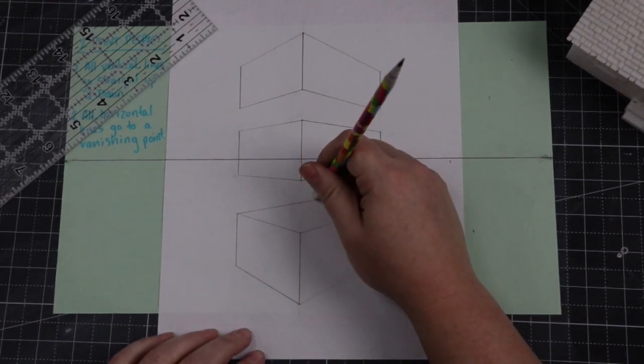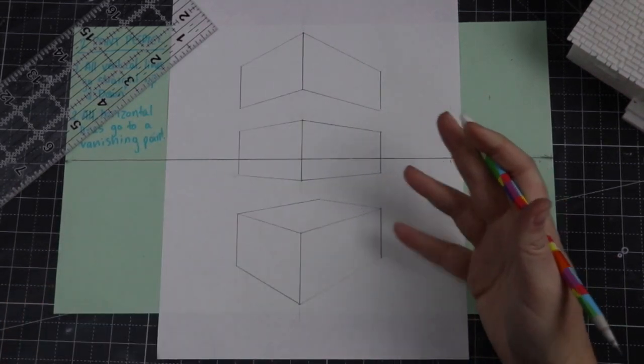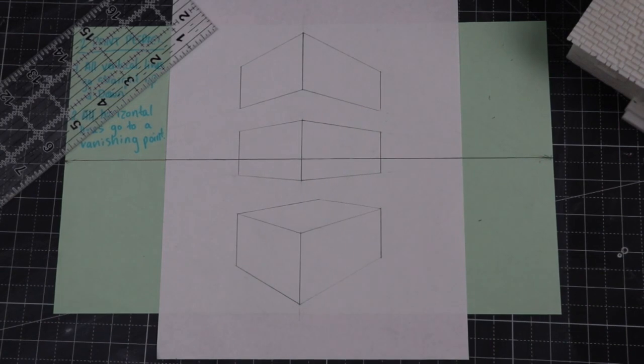Make sure your corners are neat and clean. Now here's a little trick, maybe a problem.